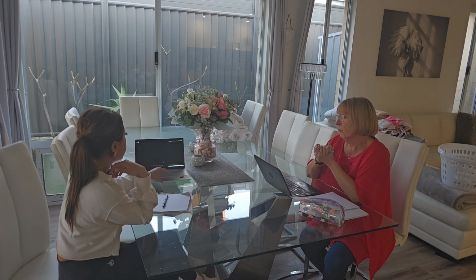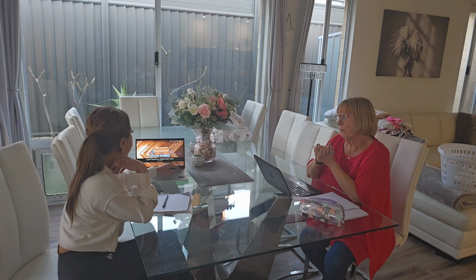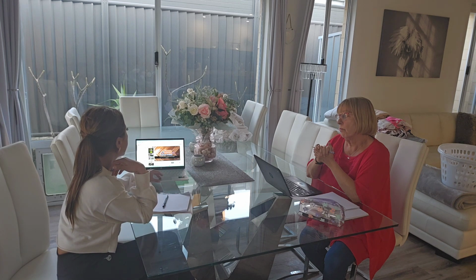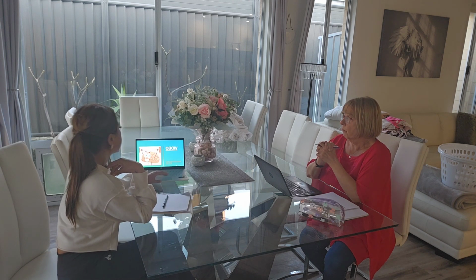So you can see there, that's showing you an exercise. It's showing you the muscles that are being worked that were lit up in red, and just showing you some common mistakes that people make.